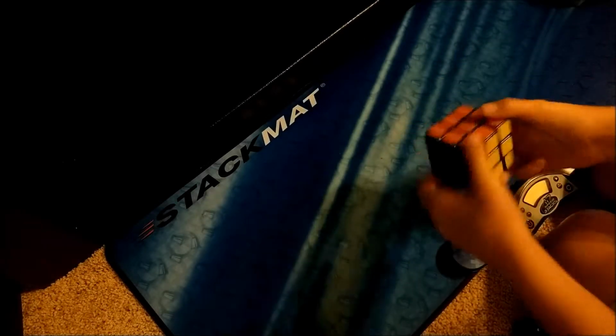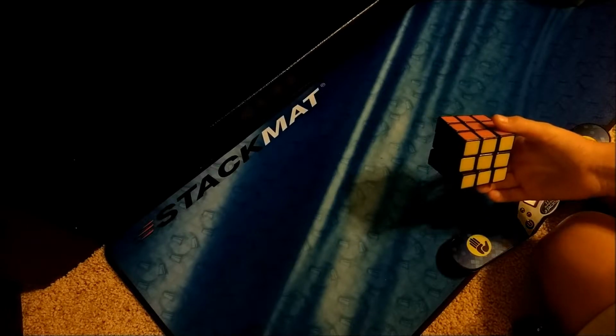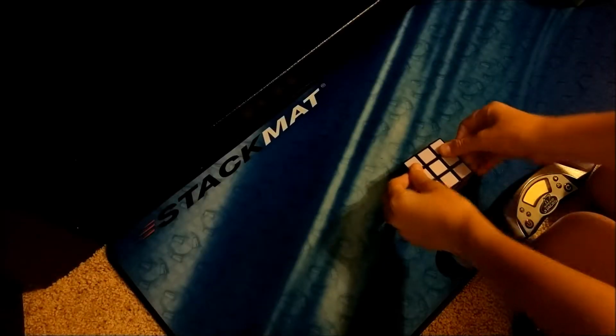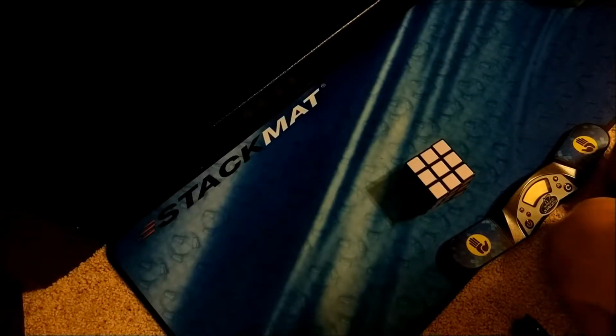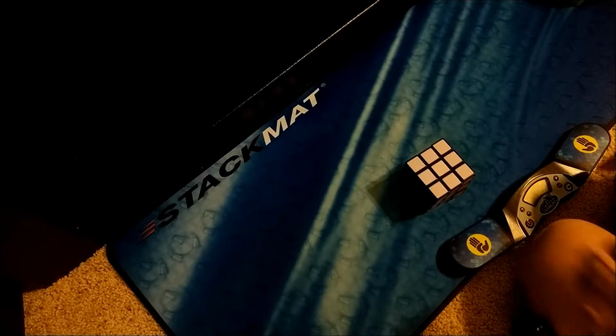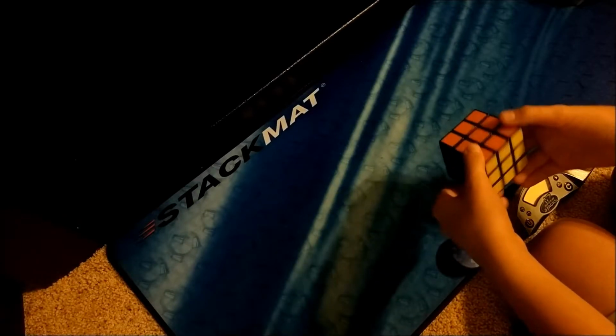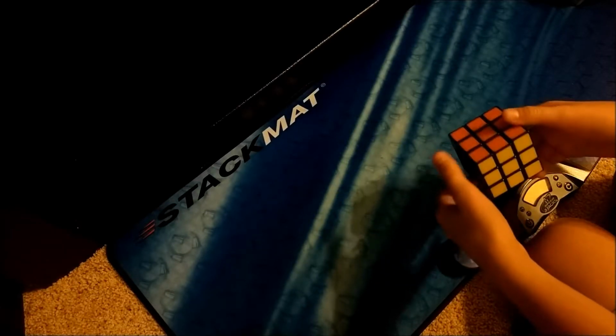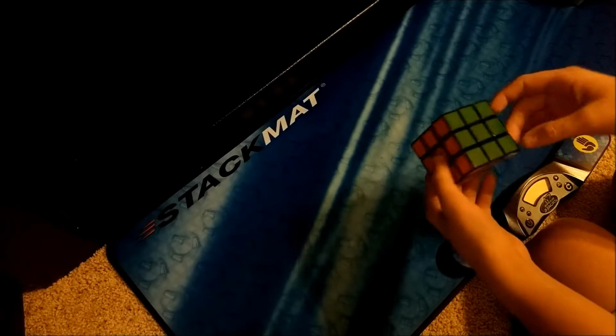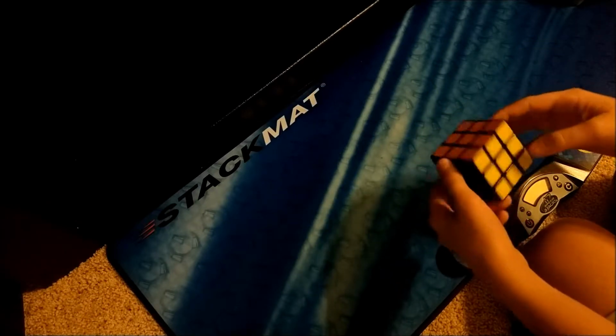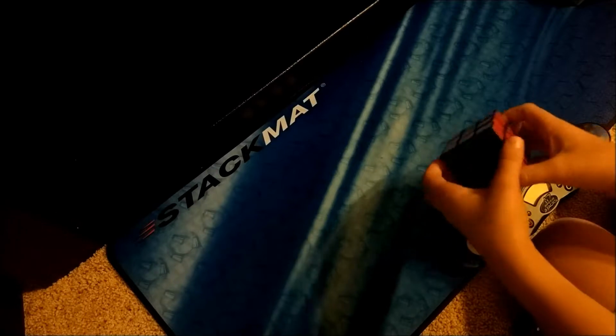Welcome. Today I'm going to be showing you standard cube notation. So when you're doing an algorithm, like let's just say R, U, R', U', sometimes if you are just starting, you don't know what that means. So I'm going to be showing you standard cube notation, so basically what to turn and how to turn it when you're solving a cube.